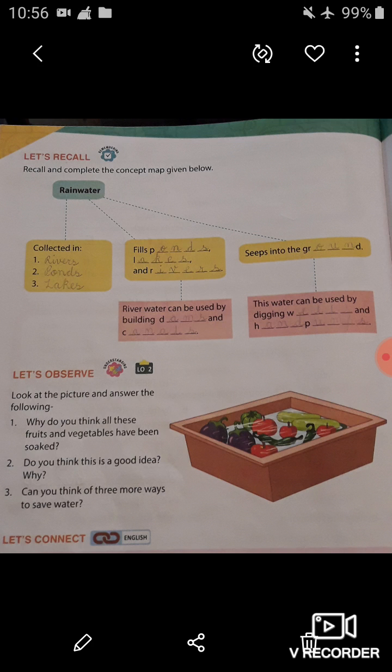The second one is, we should not waste water while bathing or washing. We have to use only the small amount of water that we need. The last one is, we should get leaking taps and pipes fixed. So students, we have to always repair the leaking taps and pipes to save water. In these ways we can save water.